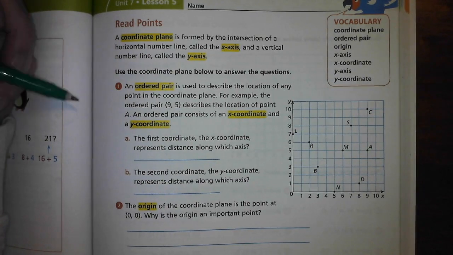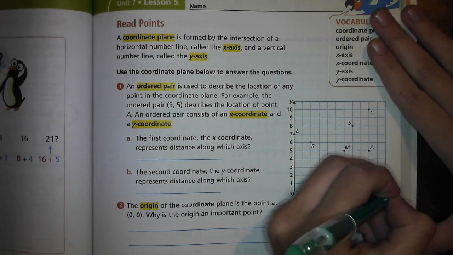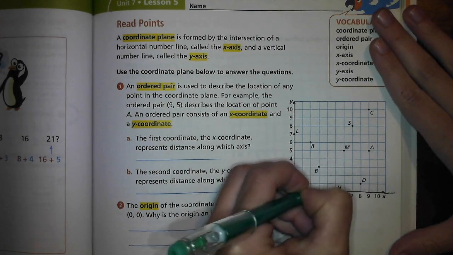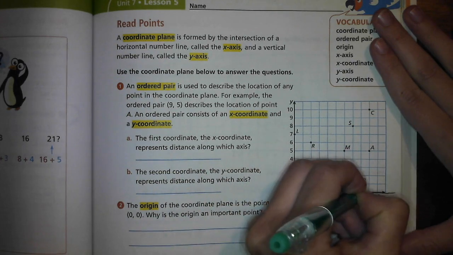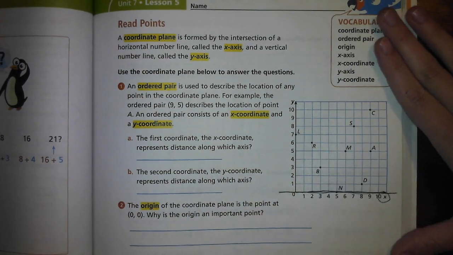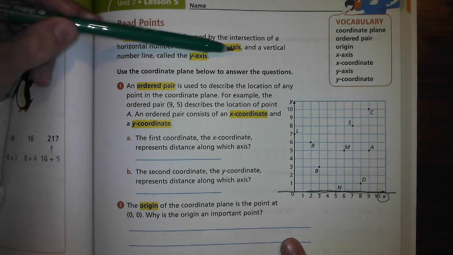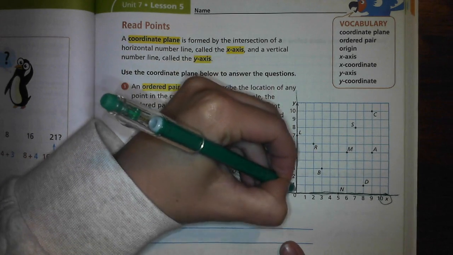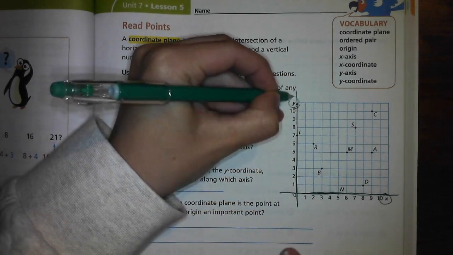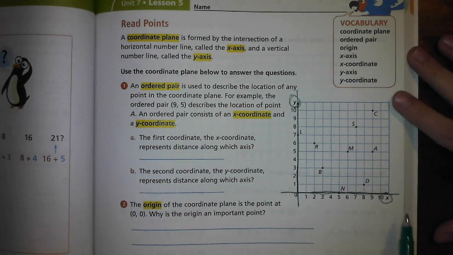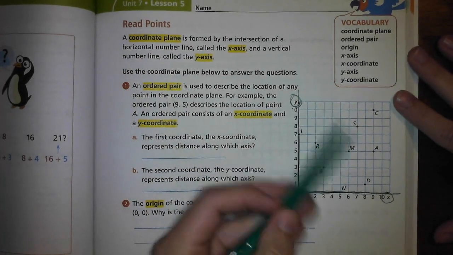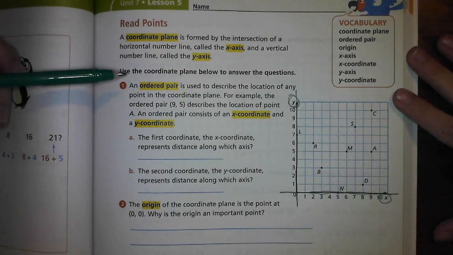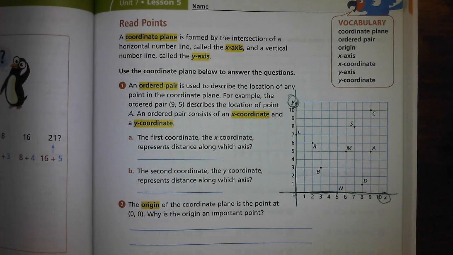So it says a coordinate plane is formed by the intersection of a horizontal number line called the x-axis. So this line here, horizontal means side to side. So this is the x-axis. And a vertical number line called the y-axis. So the y-axis goes up and down. So when the y-axis and the x-axis meet, they make this coordinate plane here, okay? Use the coordinate plane below to answer the questions.